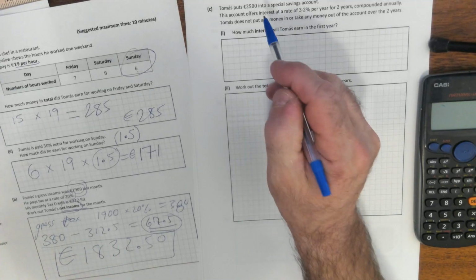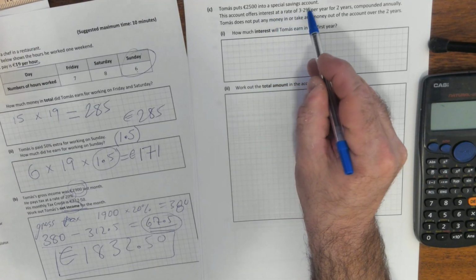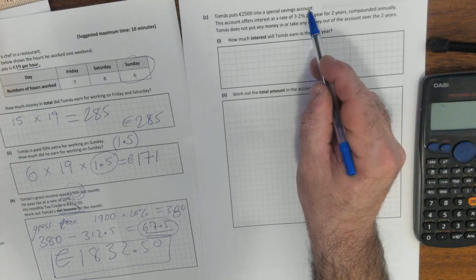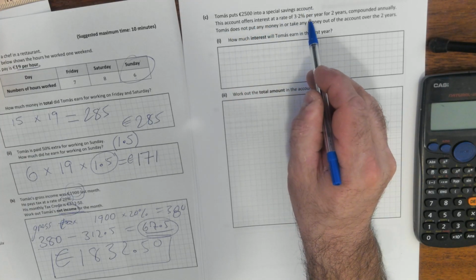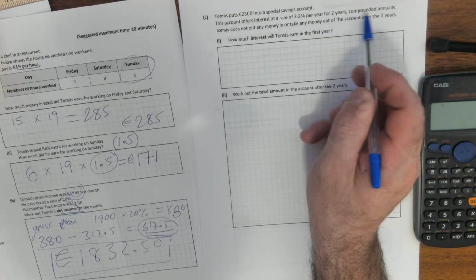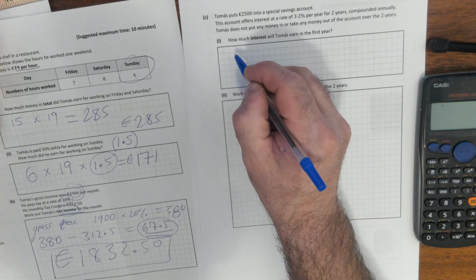Now Thomas puts 2,500 into a special savings account. Okay, great. His account offers interest at 3.2% per year for 2 years, compounded annually. Let's go and calculate that.